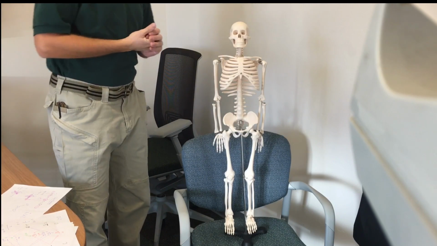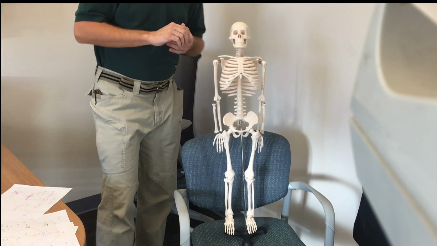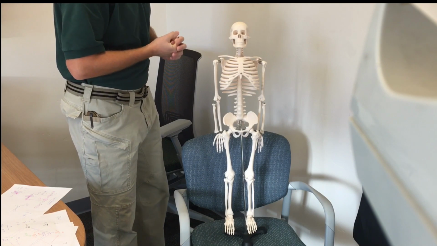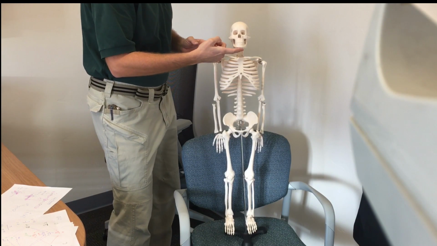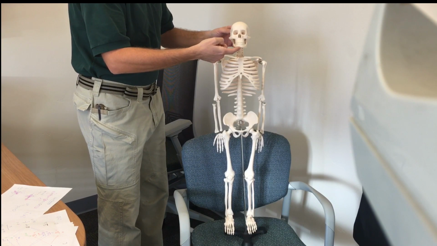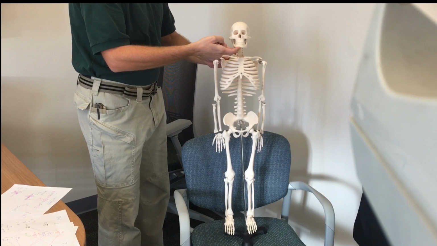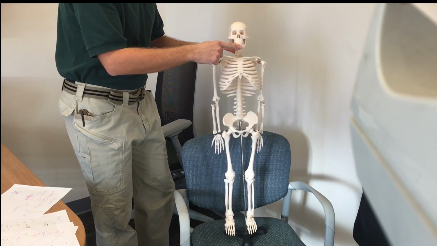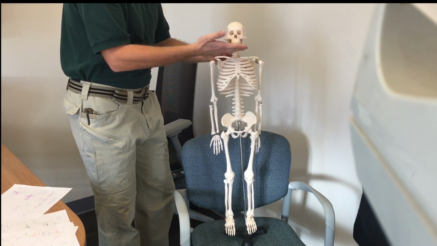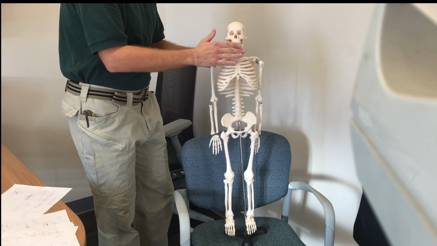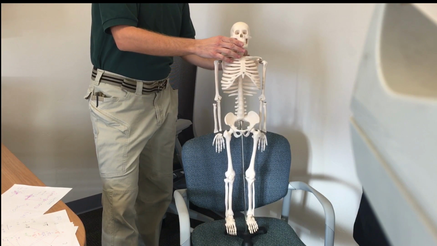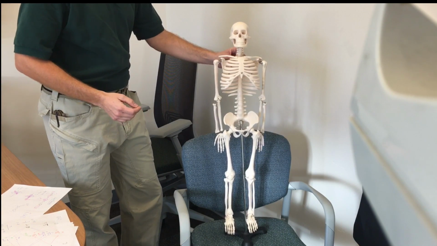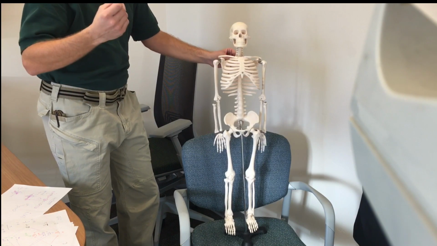We can get a bit more complicated and compare certain areas of the body. For example, if I were comparing the chin to the neck, I could say that the chin is anterior to the neck, it is more anterior than the neck. I could also say that the back of the neck would be posterior to the chin. So I can use the terminology in a compare and contrast context.